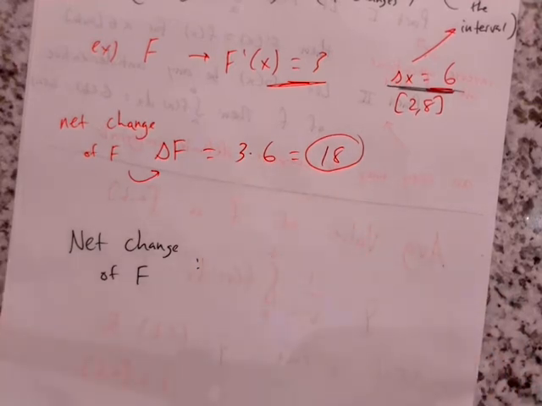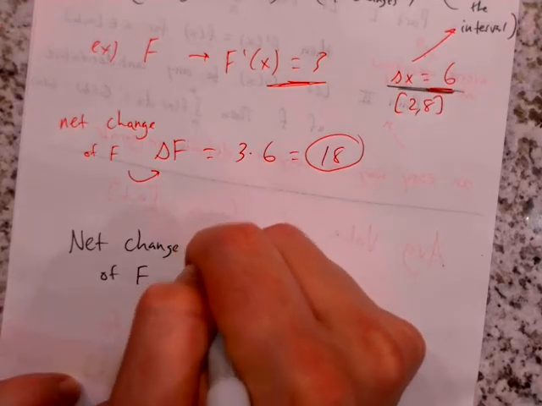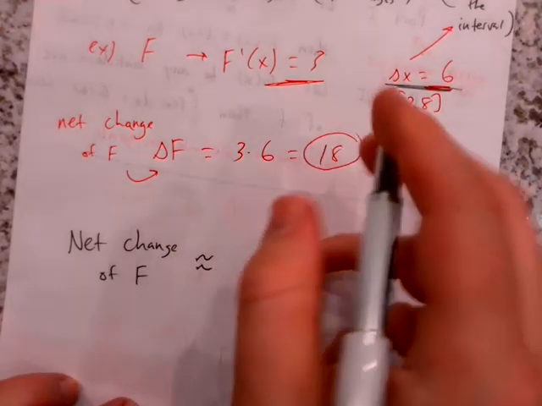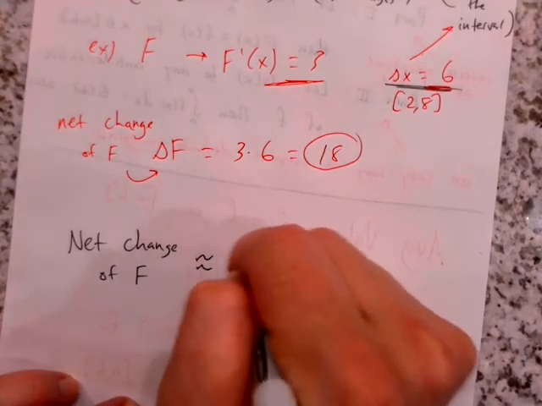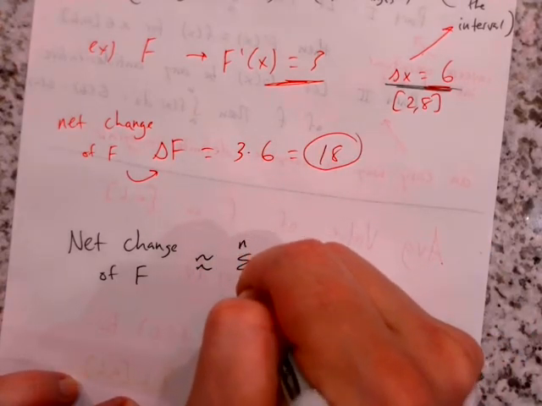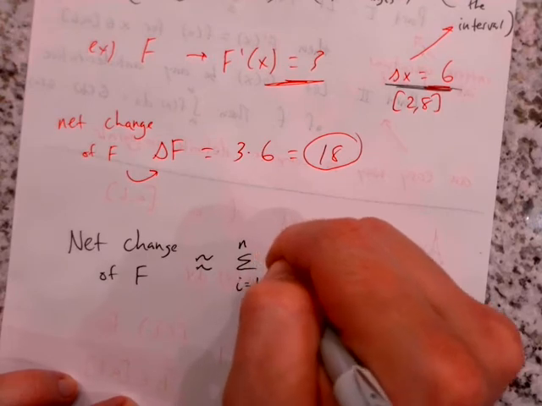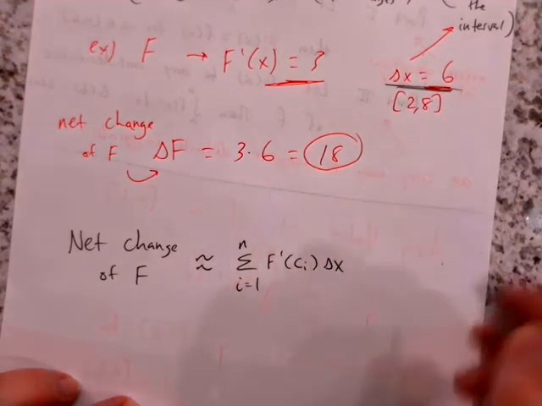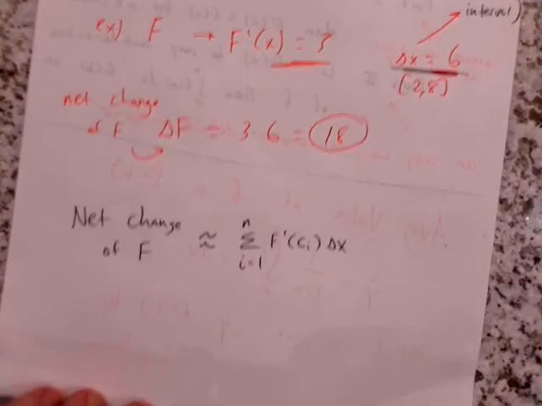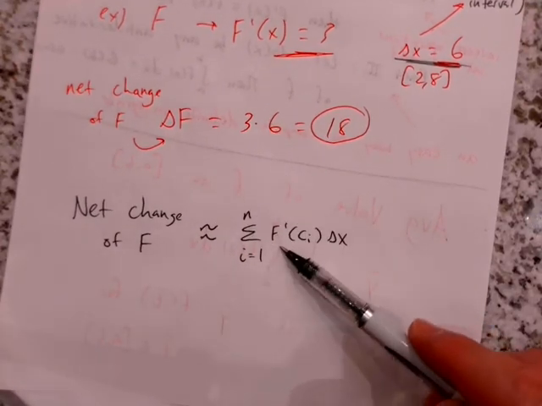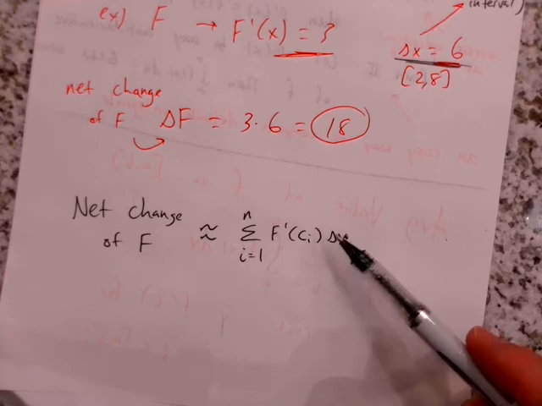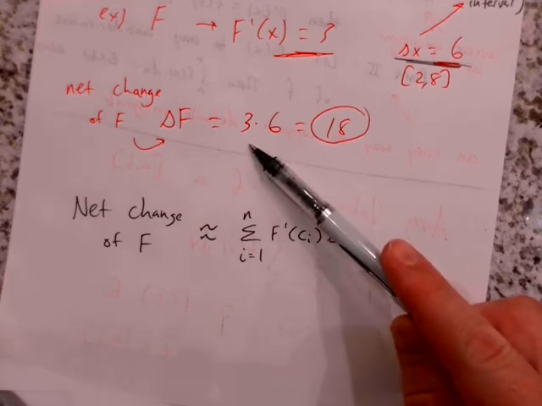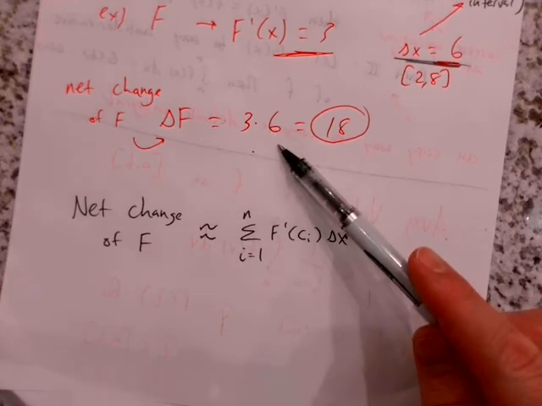So if we kind of write that down with sums, the net change of f will be approximately the sum from 1 to n of this right here. Big F prime times delta x is how fast the function was changing times the length of the interval.